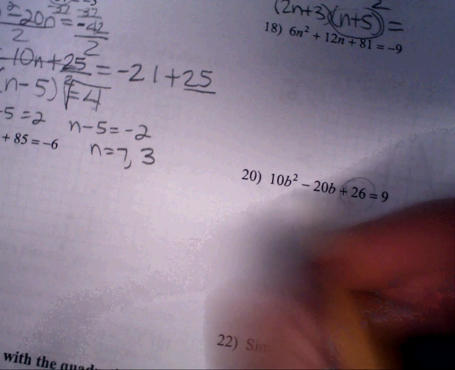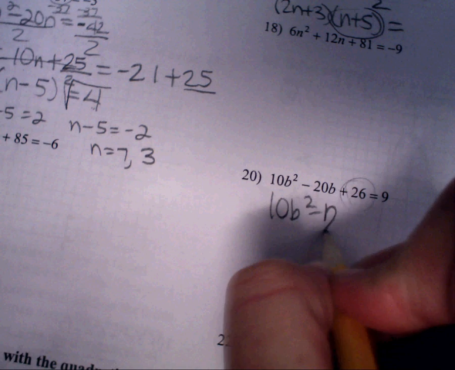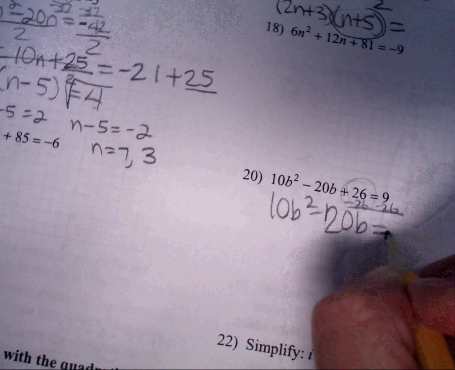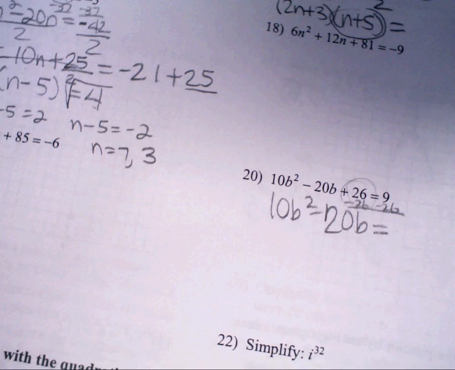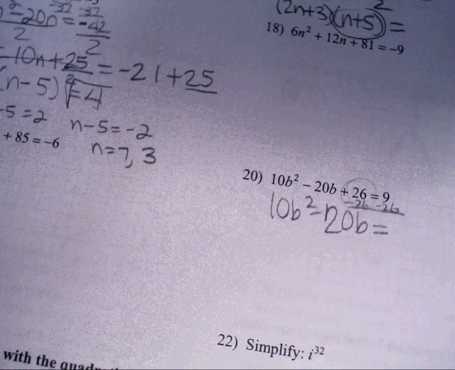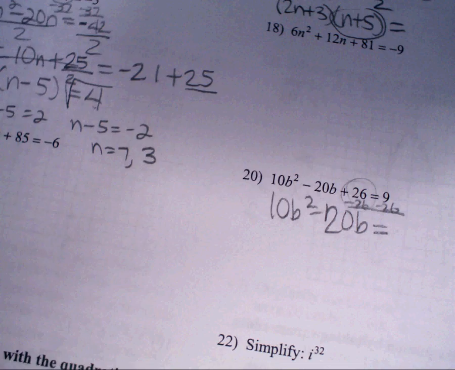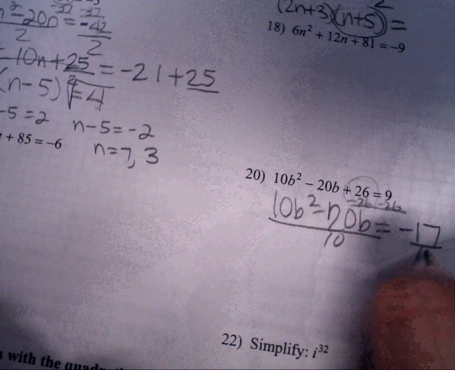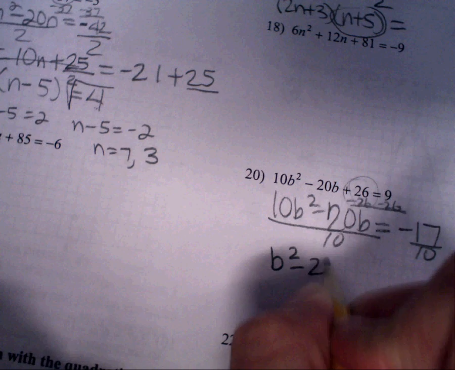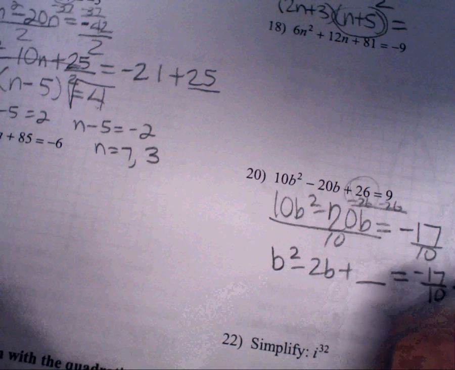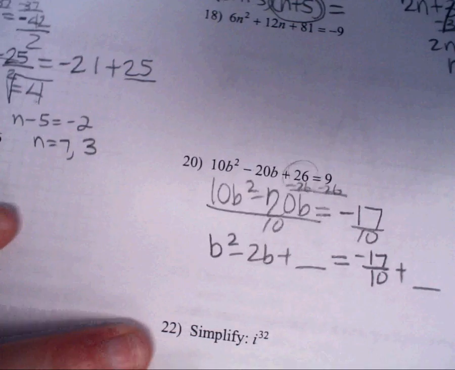Alright, so let's jump to number 10. So number 10, notice that the constant still needs to be moved. So 10b squared minus 20b minus 26. Just checking my math here. So then I divide everything by 10. Well, that doesn't work out very nice for this side. So what I'll do, I'm going to leave it like that.